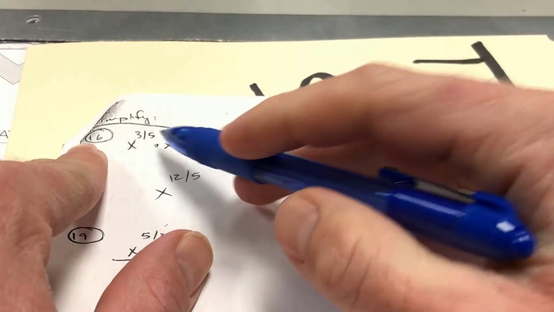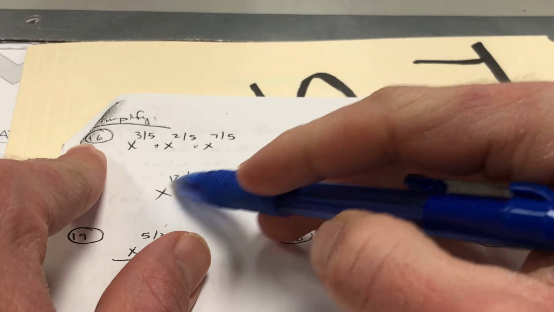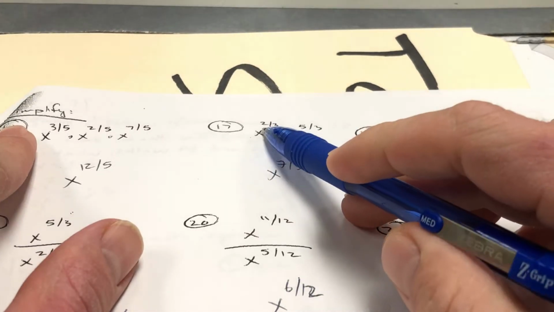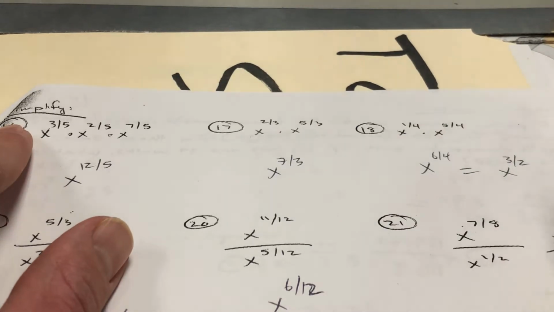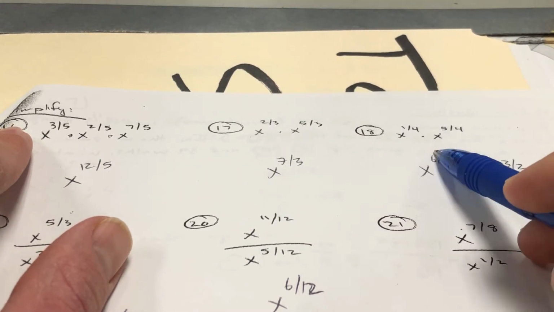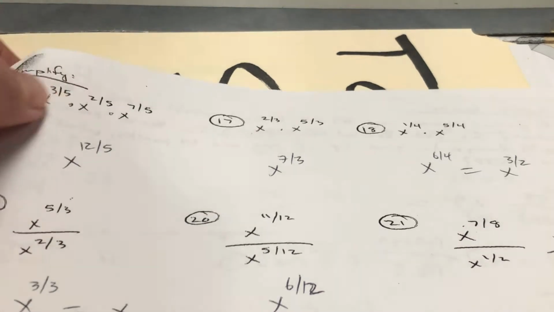Add the exponents. 3 plus 2 plus 7 is 12, x to the 12/5. Add the exponents. 2 plus 5 is 7/3. Add the exponents, because I'm multiplying with the same base. This is 6/4, x to the 3/2.